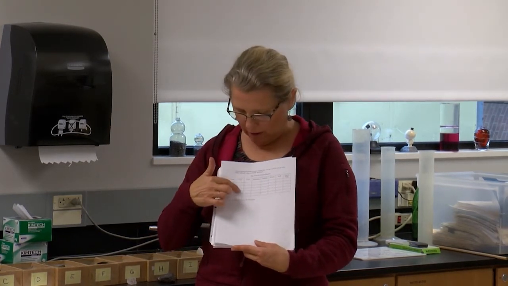You're going to talk about the color. The luster is kind of its shine. Is it vitreous? Is it pearly? Is it greasy looking? What does it look like? Transparency, can you see light through it?